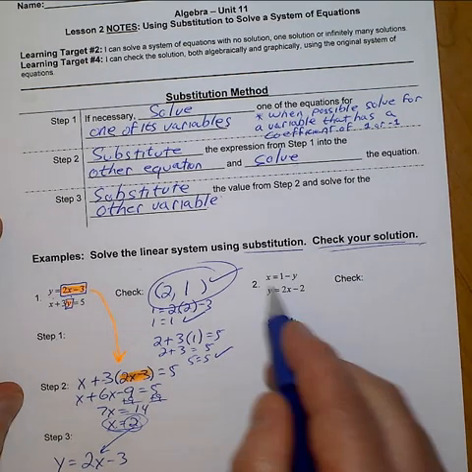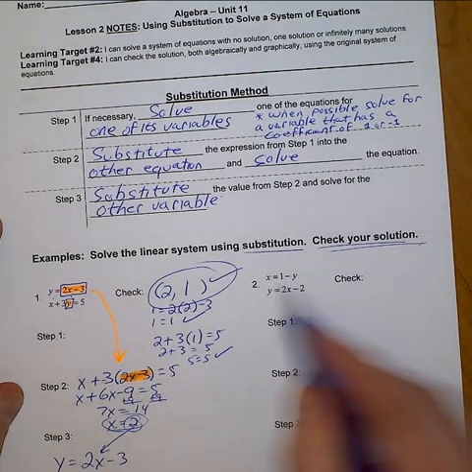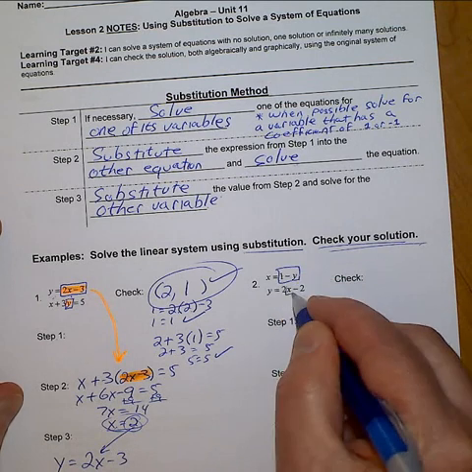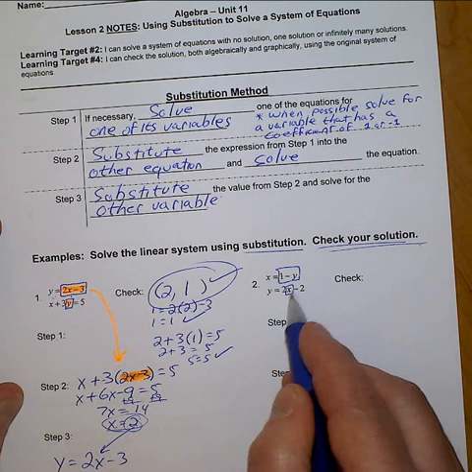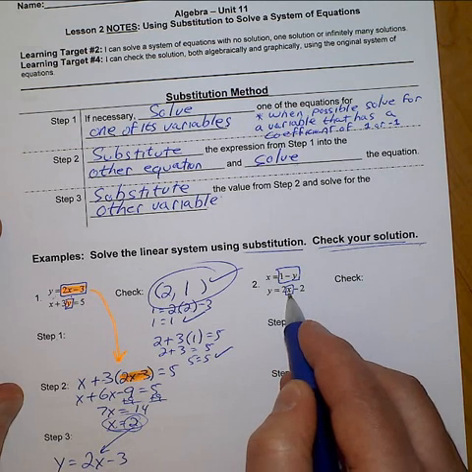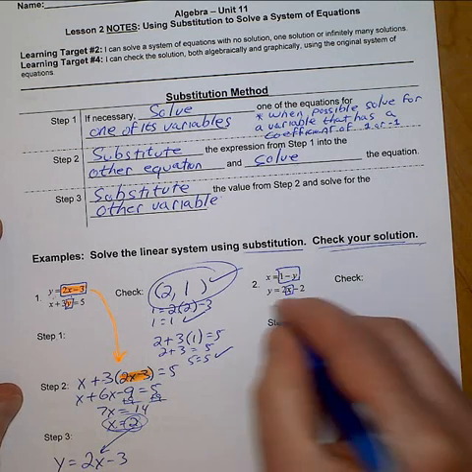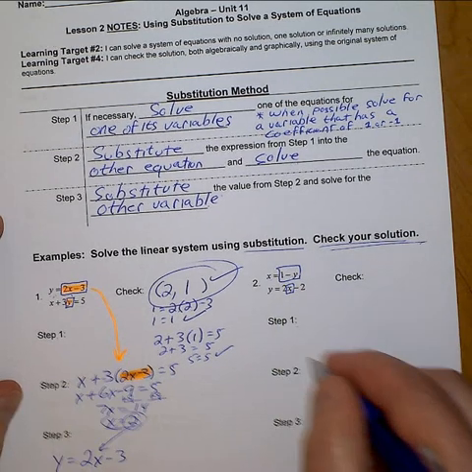Let's see, do I have one of the variables solved for? Yes, I have x solved for. X is all by itself. So I'm going to take x now, this, and substitute it in for x right there. So it always doesn't have to be y, it could be x. So now, first step is already done really. So now I'm going to take this and plug it in.